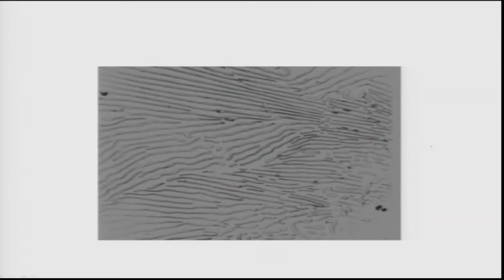This is a typical optical micrograph of pearlite which you normally see in plain carbon steel. As you see here, it consists of two phases, one which is white and continuous, and the other which is like a plate. These are actually plates having different orientations in the microstructure. Normally these plates are known as Fe3C, the carbides, and the continuous phase is known as alpha.